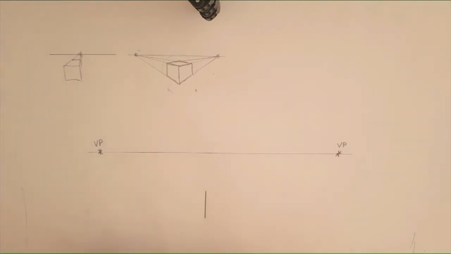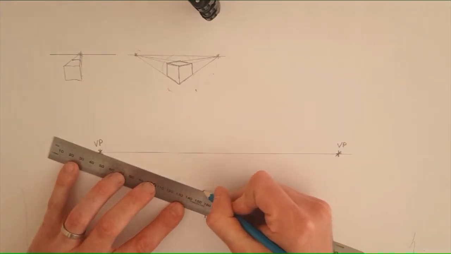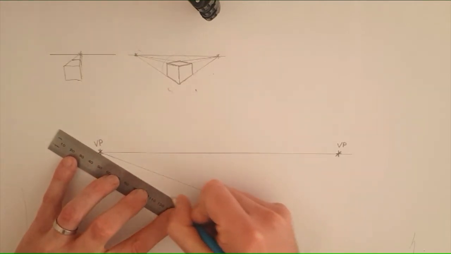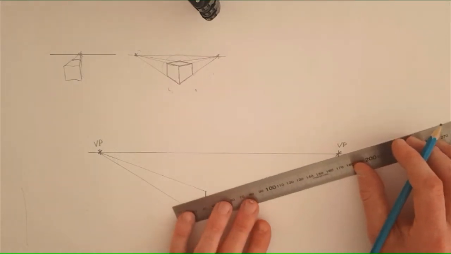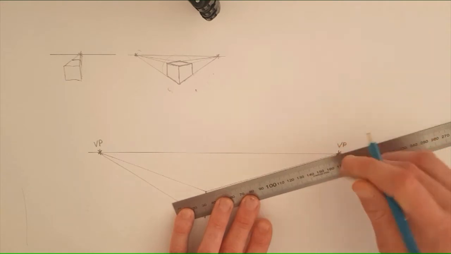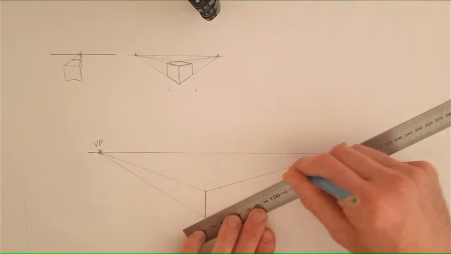You then need to join up the 2 corners to the vanishing points, to both sides. So we go from the top one and the bottom one over to the vanishing point. We do the same with this one over here: the top one over to this side of the vanishing point and the bottom one over to this side of the vanishing point.